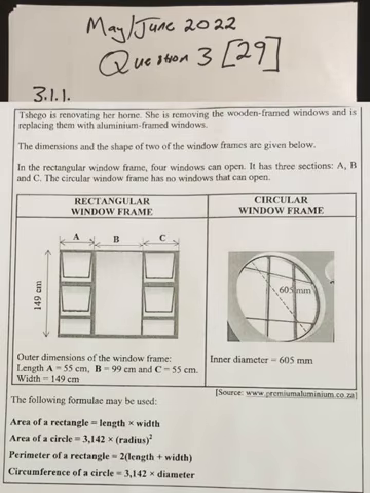In the rectangular window frame, 4 windows can open. It has 3 sections, A, B, and C. The circular window frame has no window that can open.